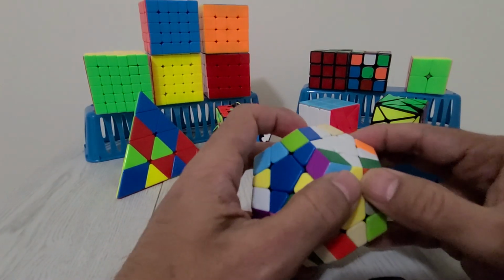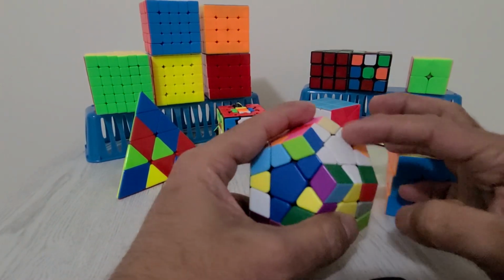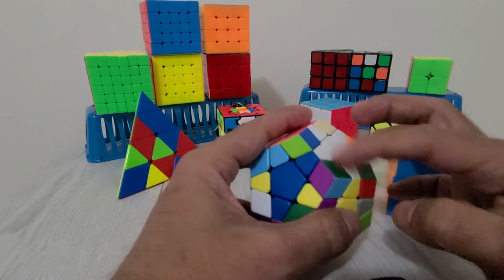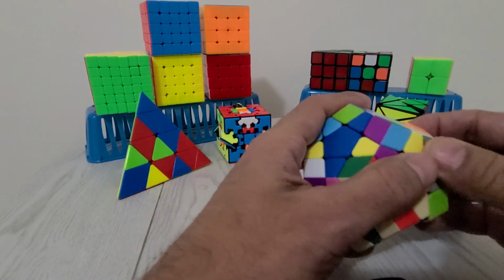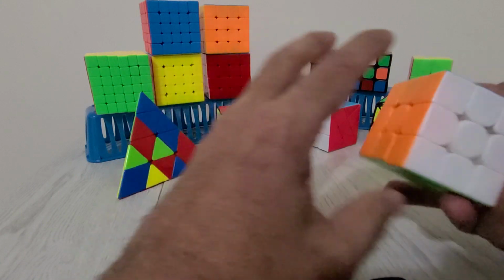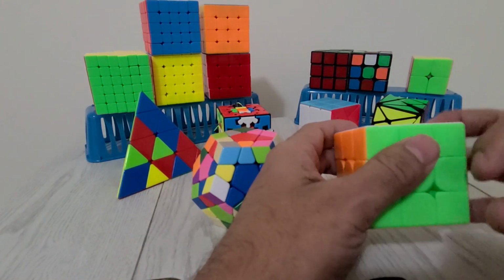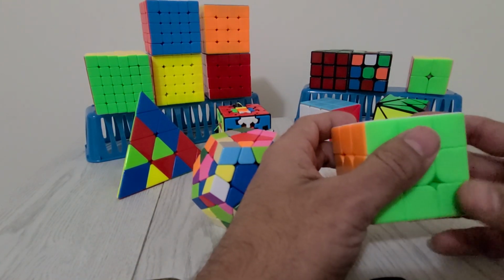Hey, welcome back. It's a continuation of the previous one. So we fixed the white edges. Based on that, we had the white star formed. Now the corners are similar to what we have here. In here, what we do is R D R, no, R' D' R D.